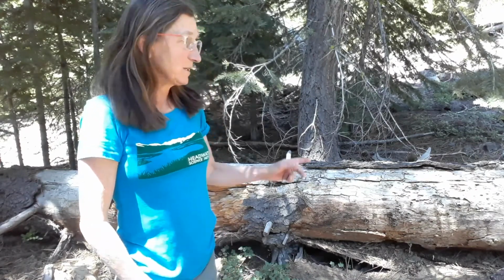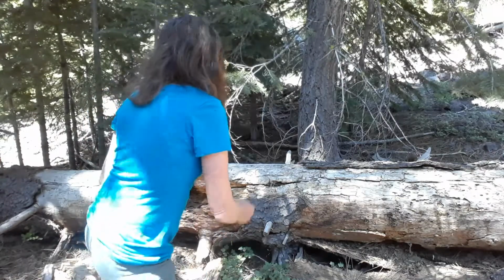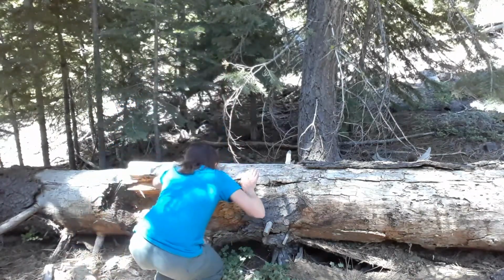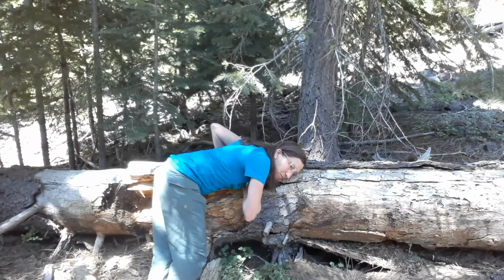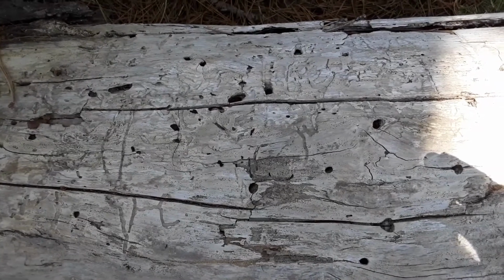Now it's time to get up close and see who's decomposing this log. I'm going to use all my senses. Most of it's going to be my eyesight because I can see a lot going on here. But I'm going to go and smell it and see if I can hear some termites in the log. I've got a lot of suspects for this log.